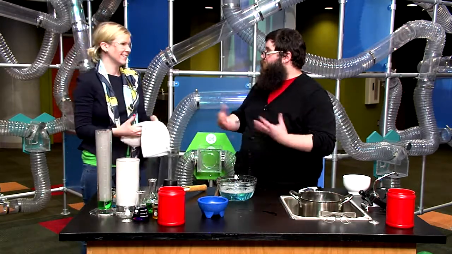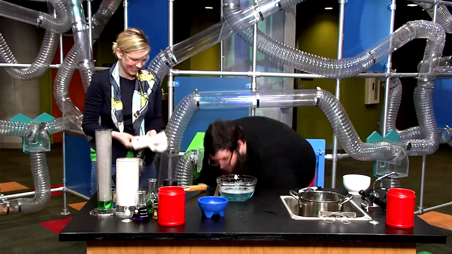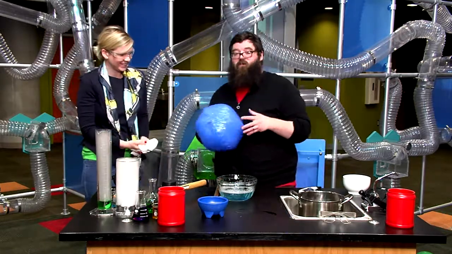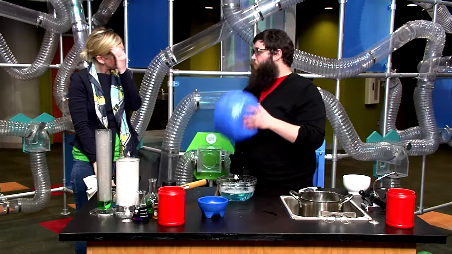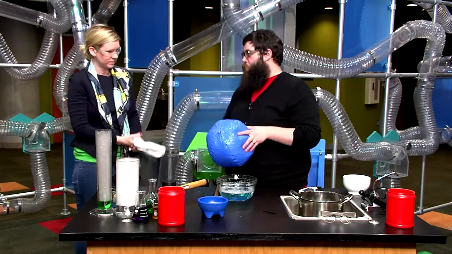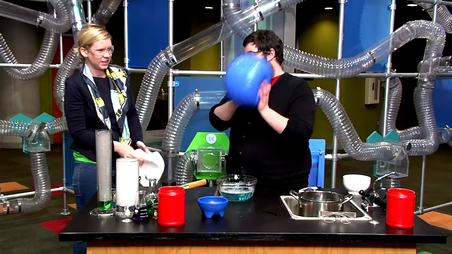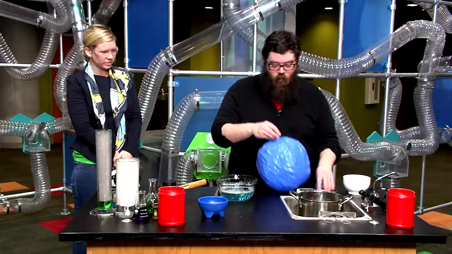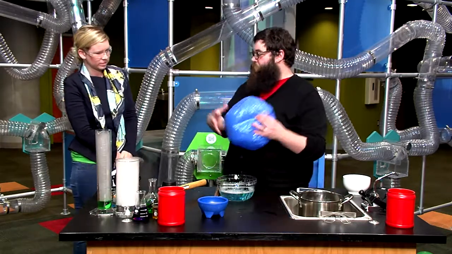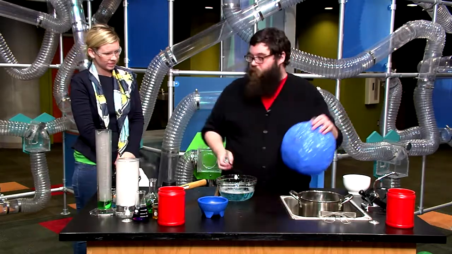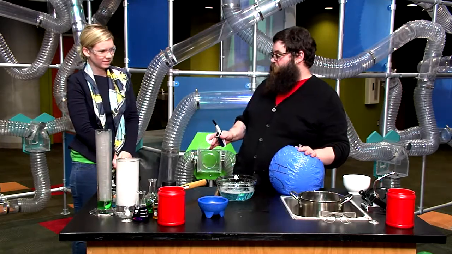Well, I mean, safely. Okay, so now in this beach ball, I have hydrogen and oxygen, about 2 parts hydrogen to 1 part oxygen, or H2 to O. Do you know what H2O is? Yes. It is water. Is there water inside the beach ball? No, of course not. Because what we're going to do is we're going to bind those atoms together to make water molecules. But in order to do that, we're going to need something called a catalyst.